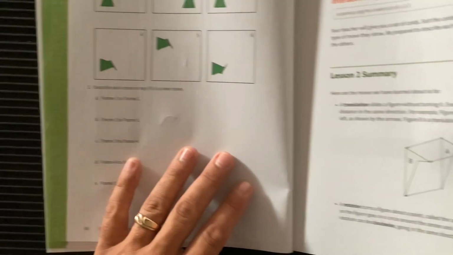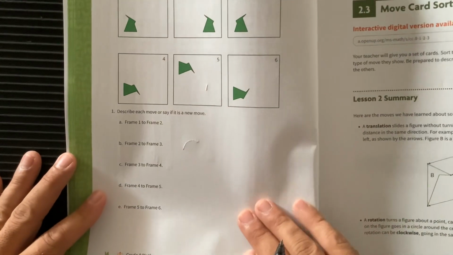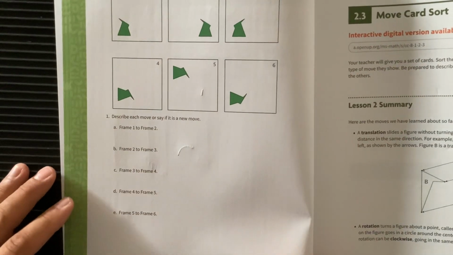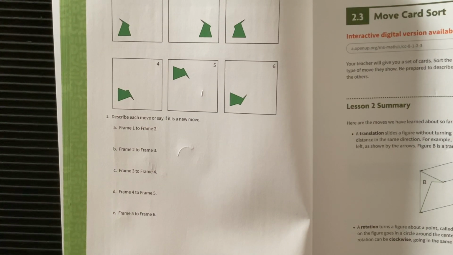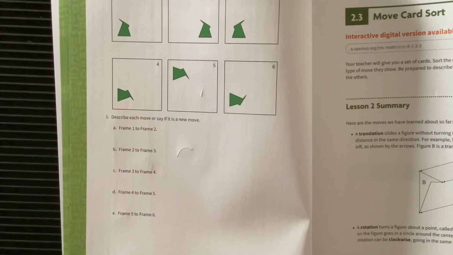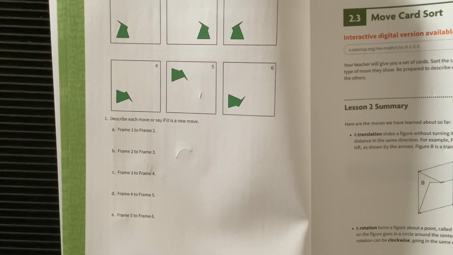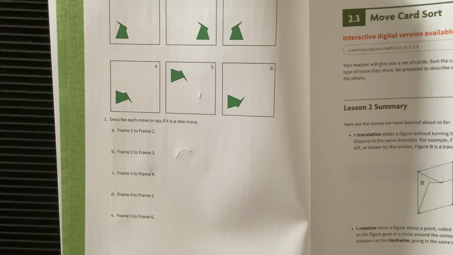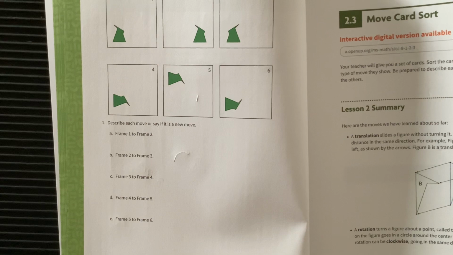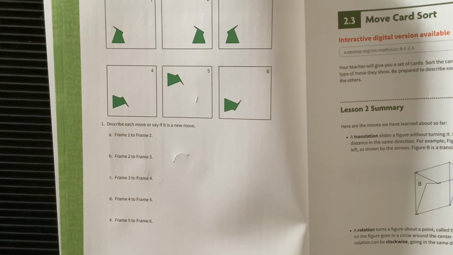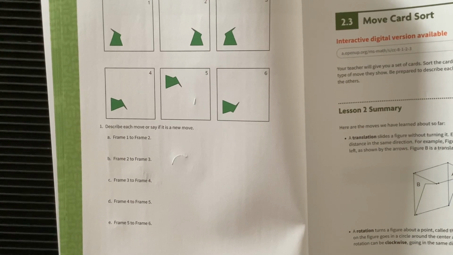Next page. Okay, just like a review from yesterday. It says describe each move or say if it is a new move. So without even talking much about the new term, I'd like you to answer that. See if you can spot it. I'm guessing there's one in there that we didn't have yesterday. So go ahead and answer that. Going straight down on page 14. I'll give you a couple minutes.